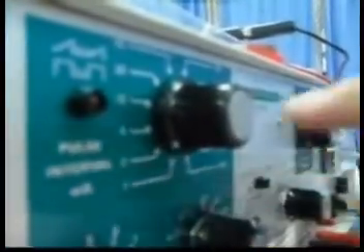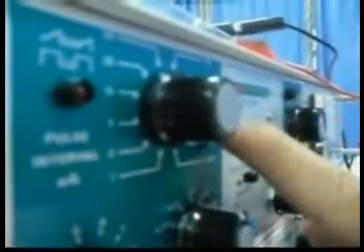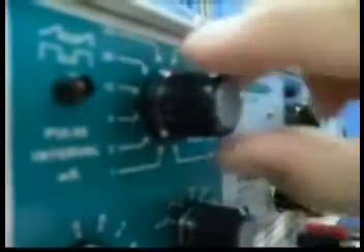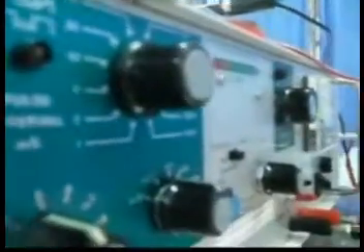Pulse interval 500 to 1000. And time comes from the number of muscles multiplied by 100, divided by 60 seconds. And then you can adjust the intensity to maximum contraction.